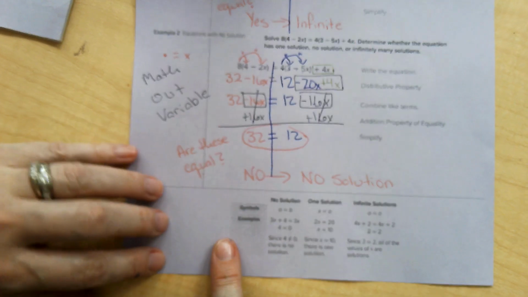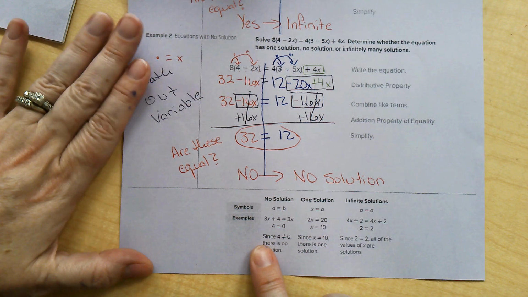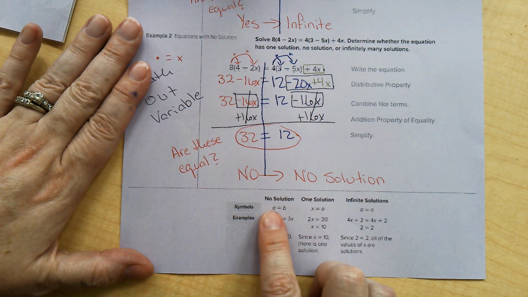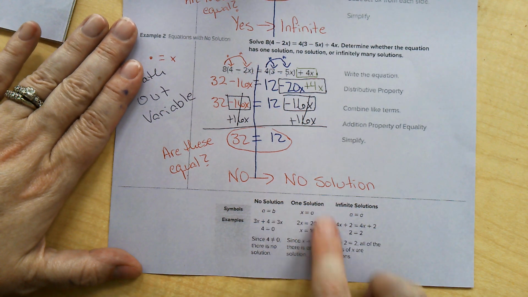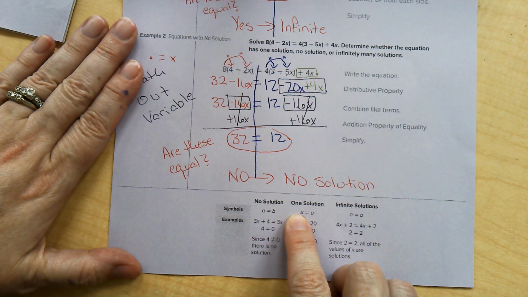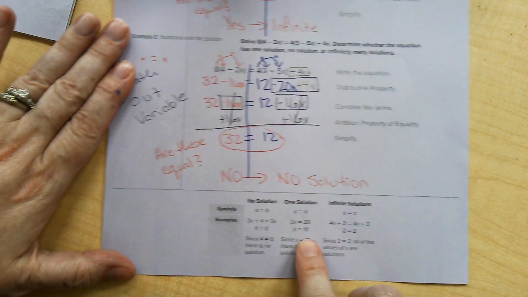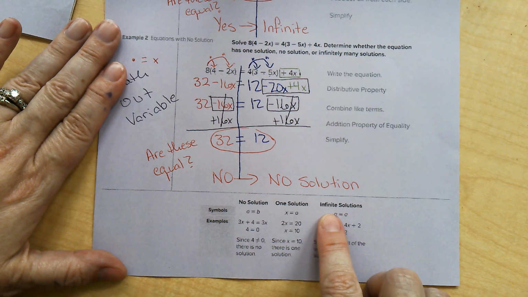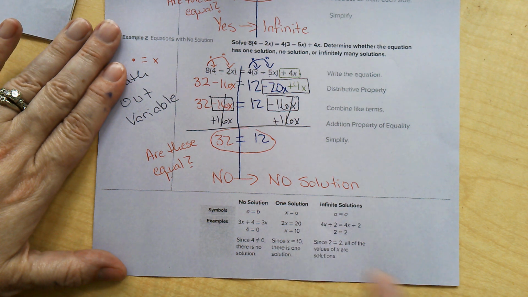So down here where our summary normally is, I have a little table for you, okay, to help you remember. No solution: you math out your variable, and the number you have on the left does not equal the number you have on the right. One solution, we have been dealing with this all along. You math and isolate your variable, and it equals a number, any number, okay? So that's one solution. Then it's the infinitely many solutions. You math out that variable, and the number you have on the left most definitely equals the number you have on the right, so an infinite number of solutions.